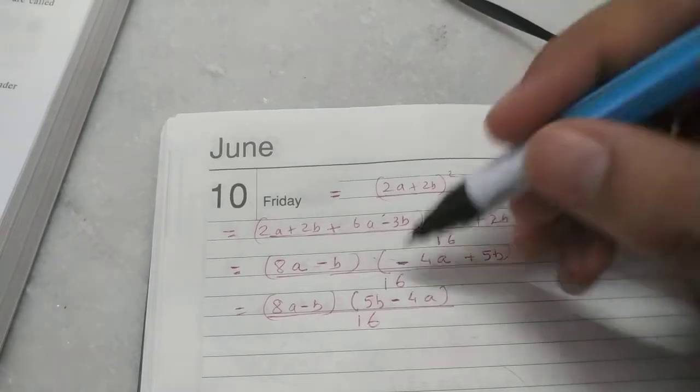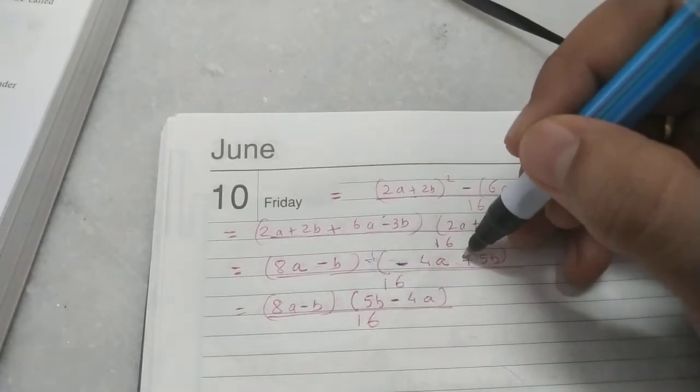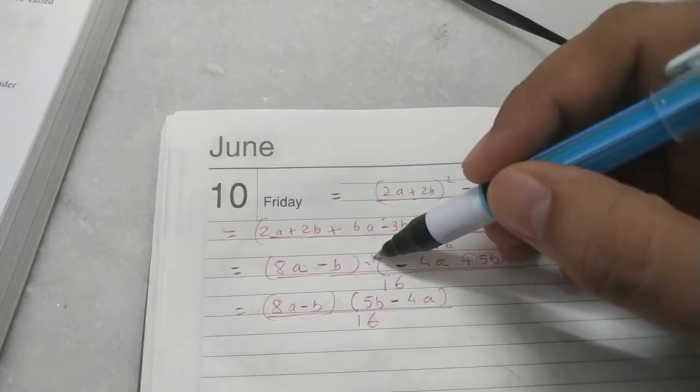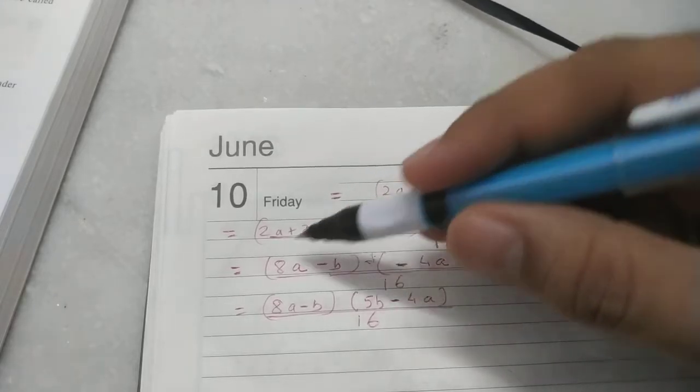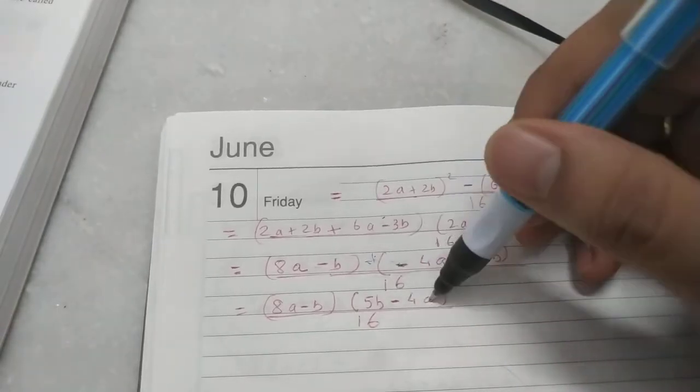We could have removed minus common here so that the inner sign would have been changed, and that minus sign could have been absorbed by this, and this could have been flipped. But why complicate things? Just leave it like this, and that's the answer.